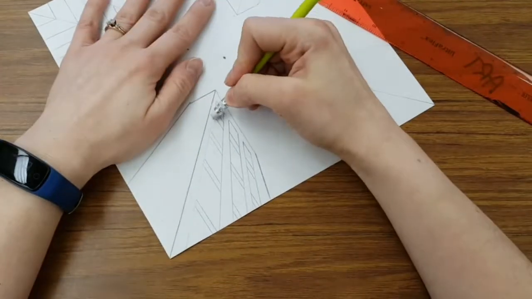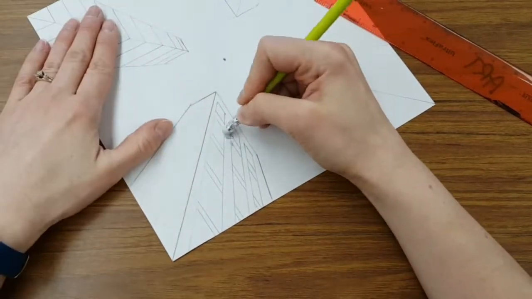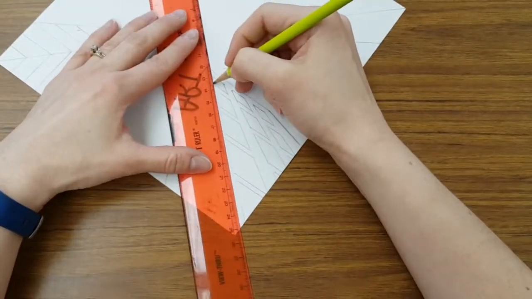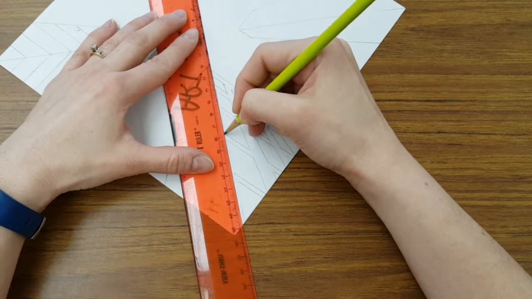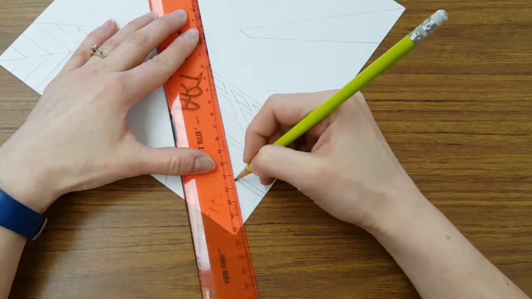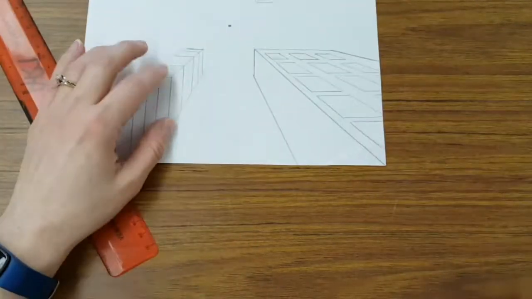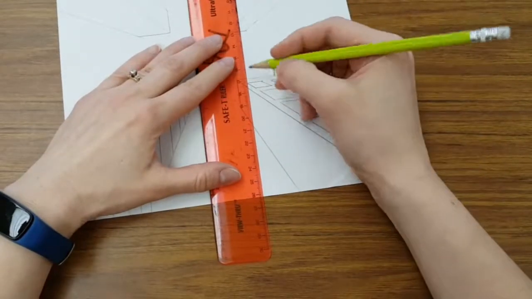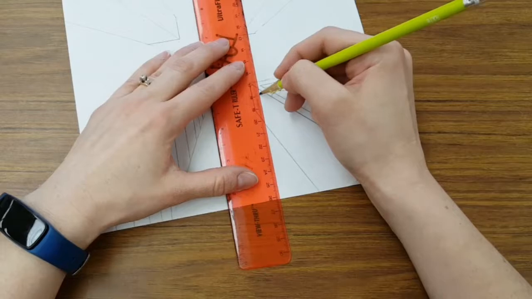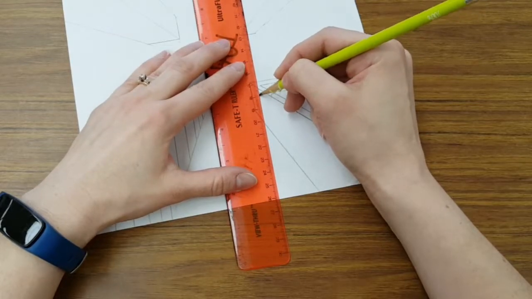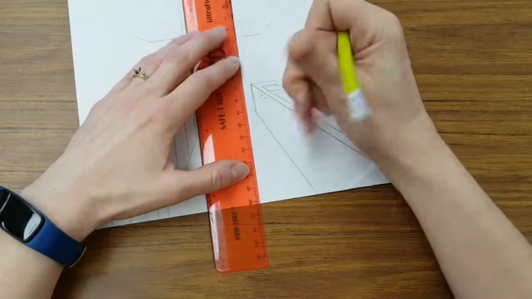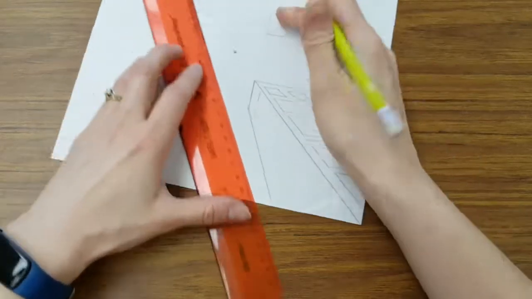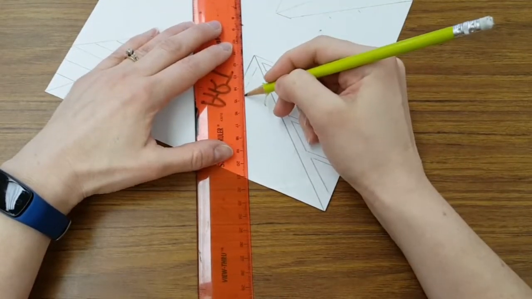Alright, erase the things I don't need. You can always go back and darken things up. So now I've got windows covering that entire side of the building. And on this side, basically the same idea. So I'm going to, let's see, I'll do 2 rows of windows. So window, window. Line up the ruler with the vanishing point.